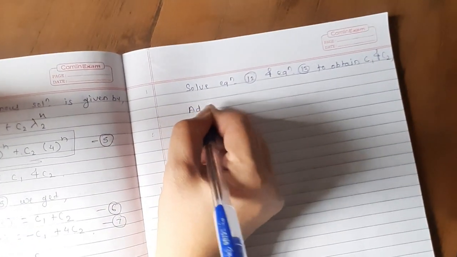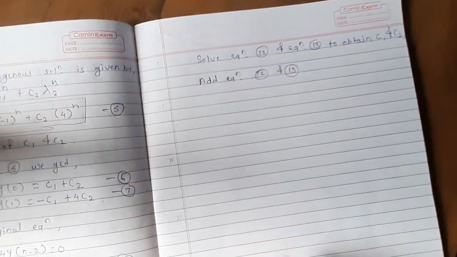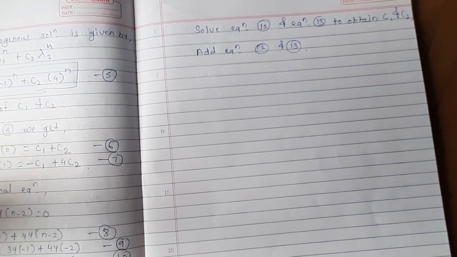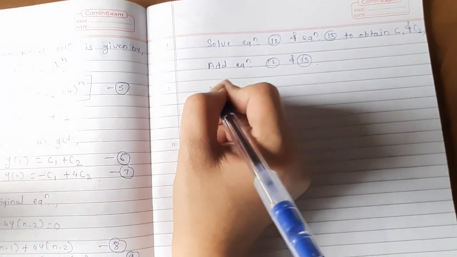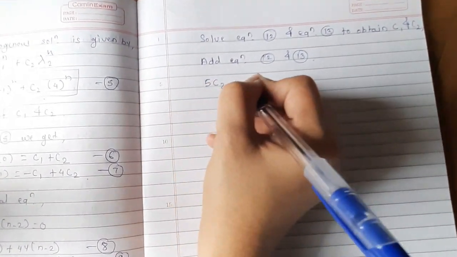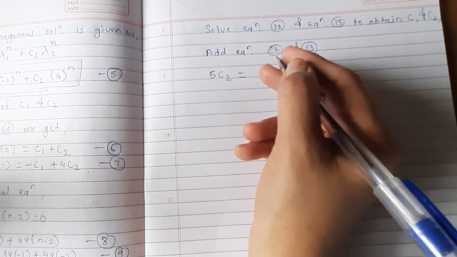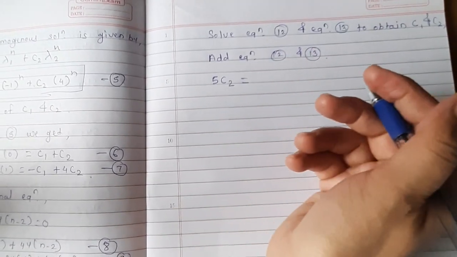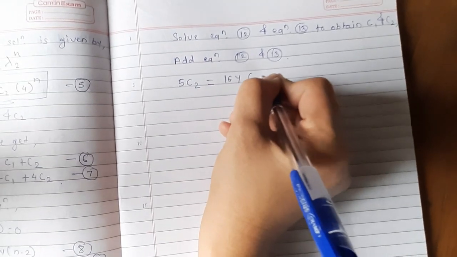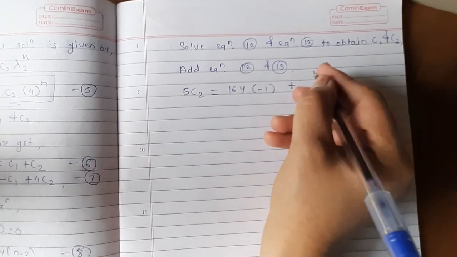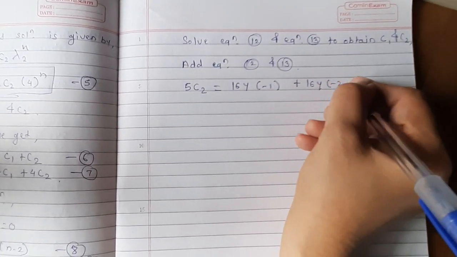How to solve? We add equations 12 and 13. C1 gets cancelled, so 5C2 is equal to 16y of minus 1 plus 16y of minus 2.